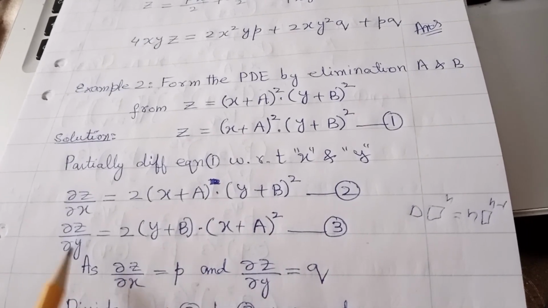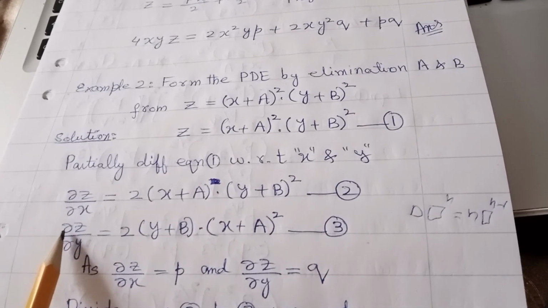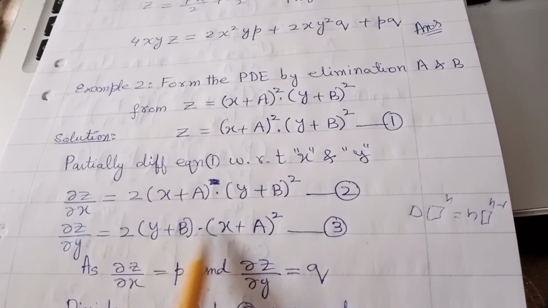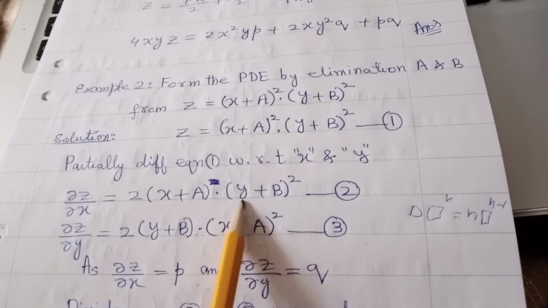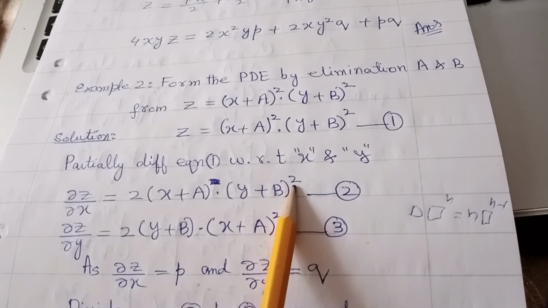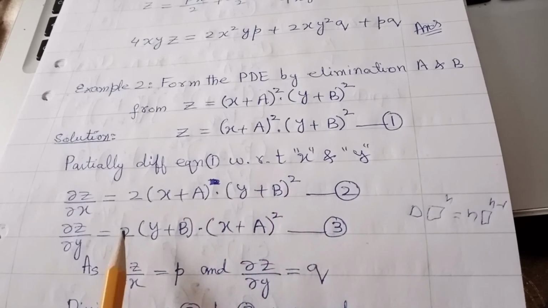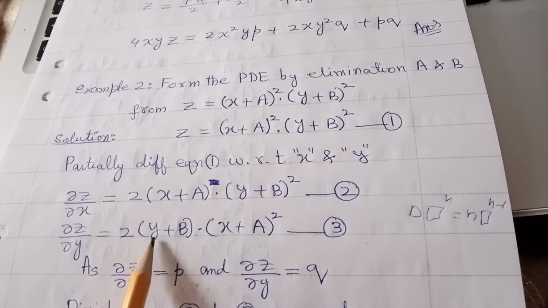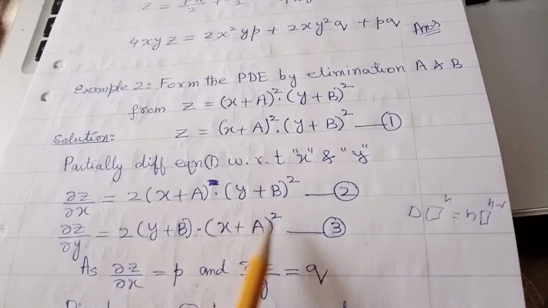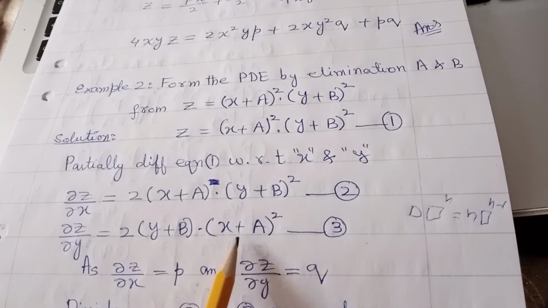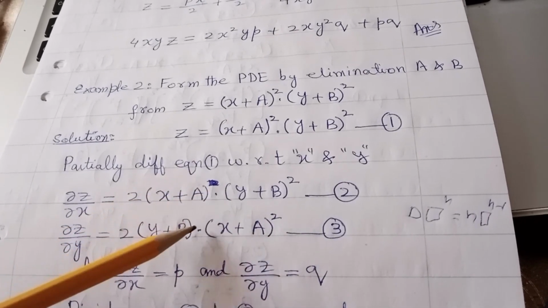Similarly, when we differentiate with respect to y, the left hand side becomes ∂z/∂y and the right hand side would be 2(y + b), the derivative of the second term containing y. That is why we are differentiating this term. This is a power function, so according to the power rule the power is shifted to the front and 1 is reduced from the power, so it can be written as 2(y + b). And the first term, being a product, is treated as a coefficient, so it remains as it is. Now we have equation number 2 and equation number 3.